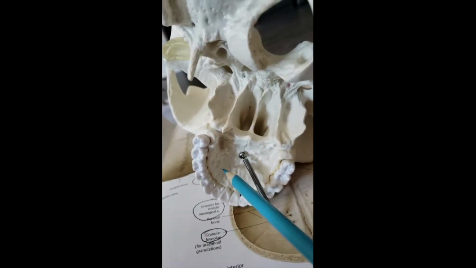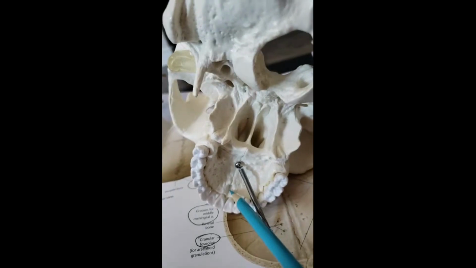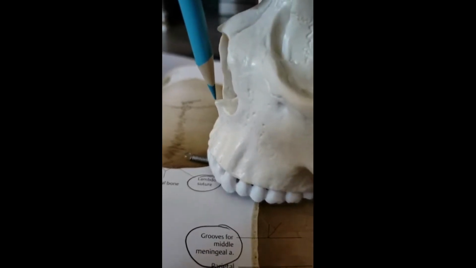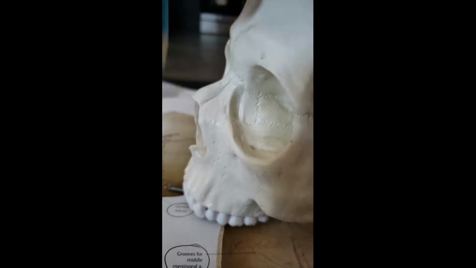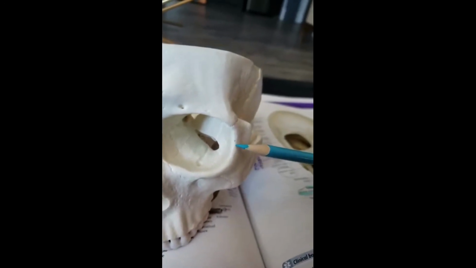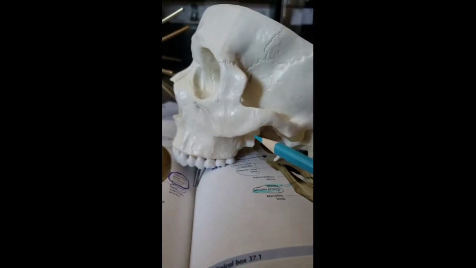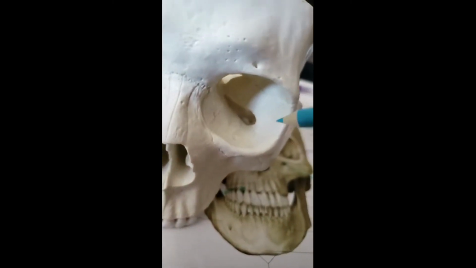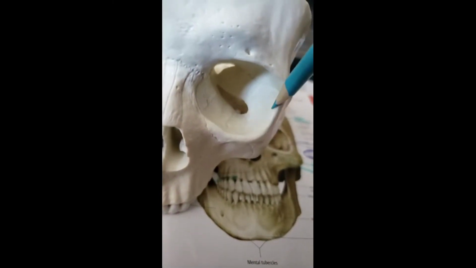The palatine process, the incisive foramen, anterior nasal spine, the zygomatic bones, the frontal process, maxillary process, the temporal process, the orbital process, the zygomaticofacial foramen.